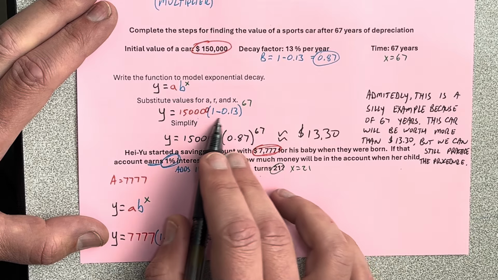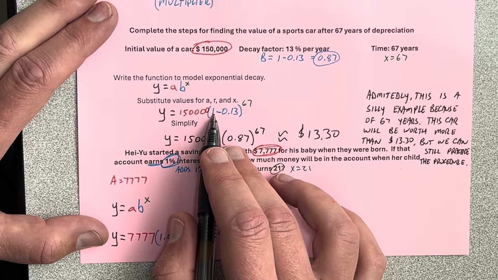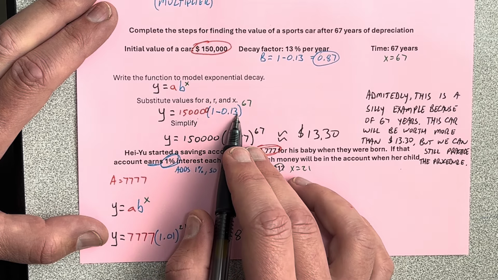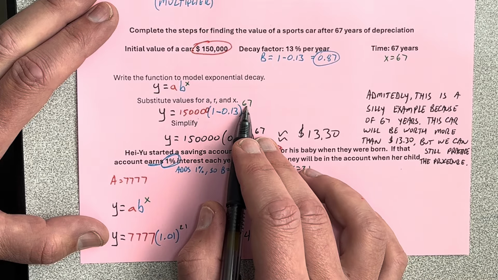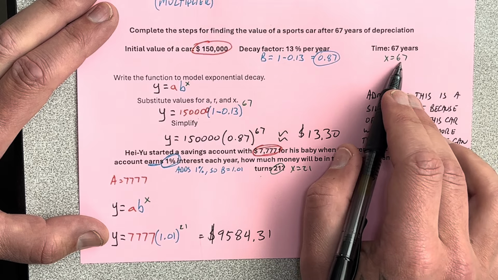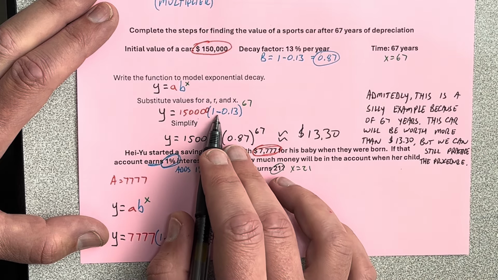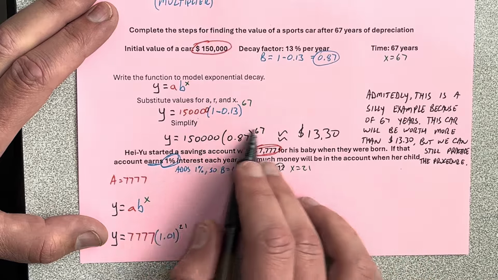B, I'm kind of showing the long way here. I'm explaining my process. 1 is our baseline, and I'm taking away 0.13 because of that 13% loss per year. And I'm raising it to the 67th power because we're talking about 67 years. This part here, simplify. 1 minus 0.13, that's 0.87, already been discussed. Everything else is as it was.